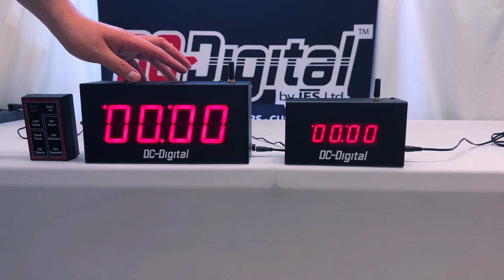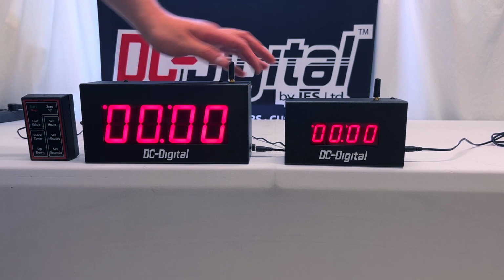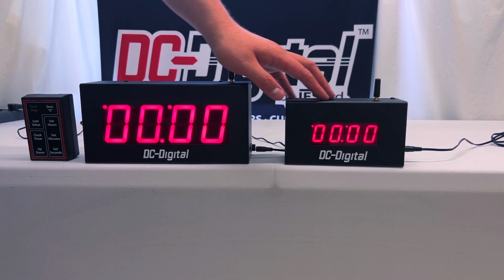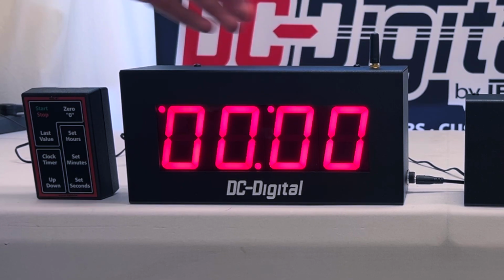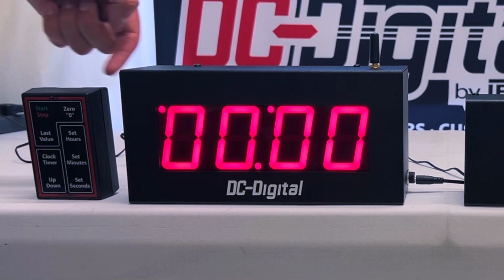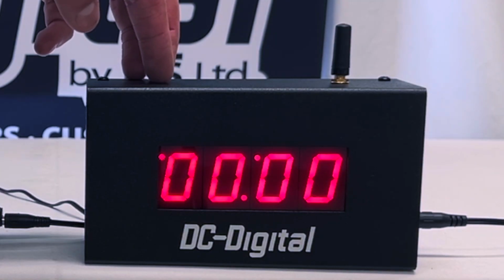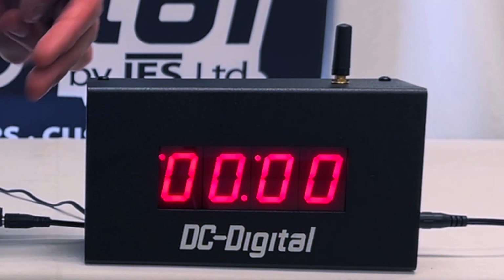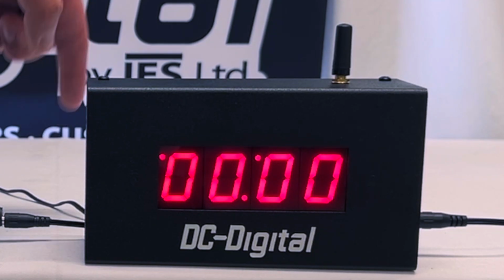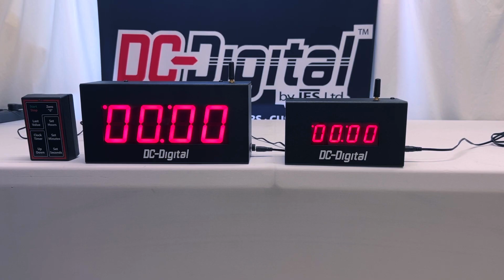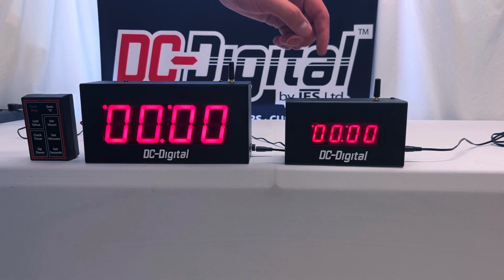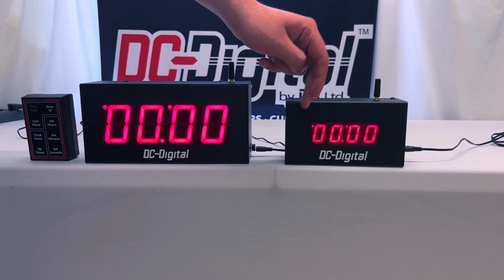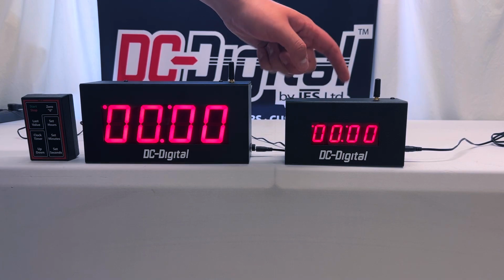So now I'm going to be showcasing the hardware aspect of both of these models. They are enclosed in tough 14-gauge aluminum fingerprint-resistant black powder-coated casings. The dimensions for the master enclosure are 9 inches wide, 4 inches tall, and 3 inches deep. Meanwhile, the secondary enclosure is 6 inches wide, 3 inches tall, and 2 inches deep. The display size for the master enclosure is 2.3 inches with a viewing distance of 120 feet, and the display size for the secondary is 1 inch with a viewing distance of 25 feet.